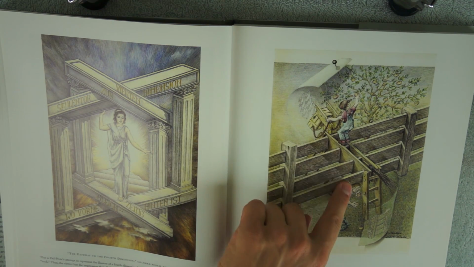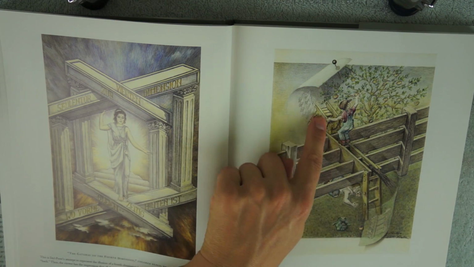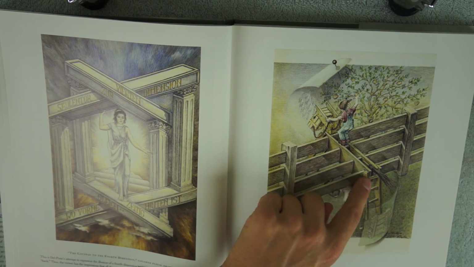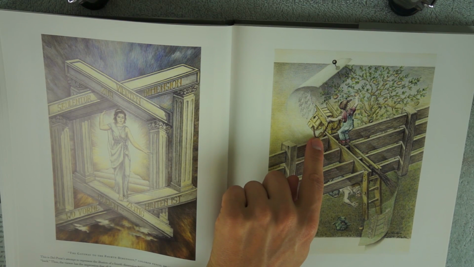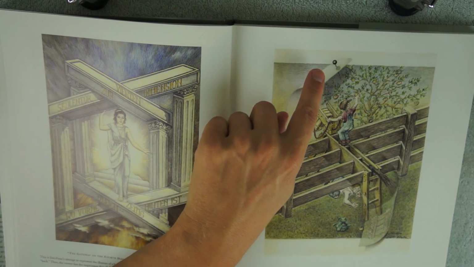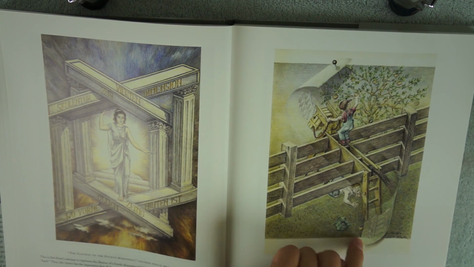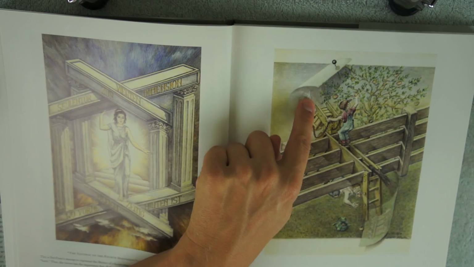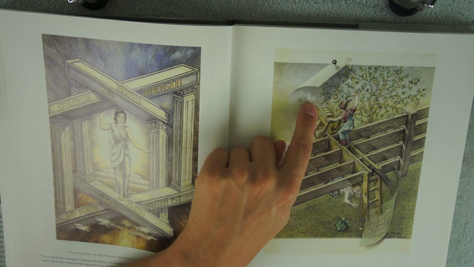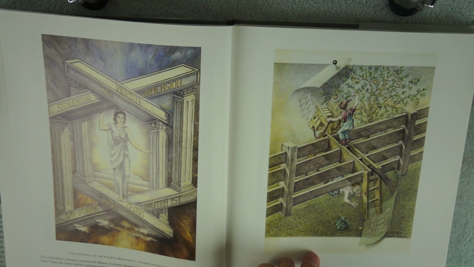Here we have a fence which looks like this sawhorse is at the bottom of the fence, and then it also looks like at the top of the fence. And this strip of paper illustrates the change in perspective from being like a railroad tie here to being like a fence slat here.